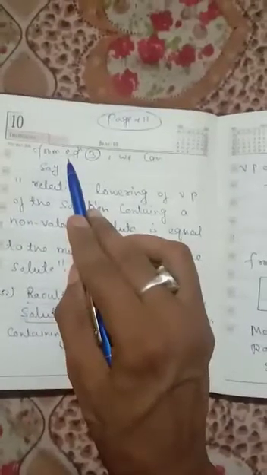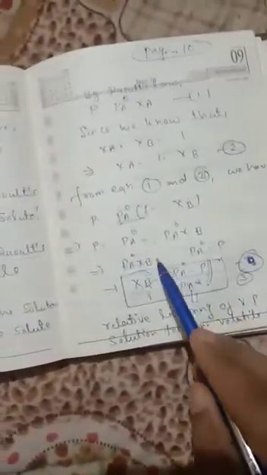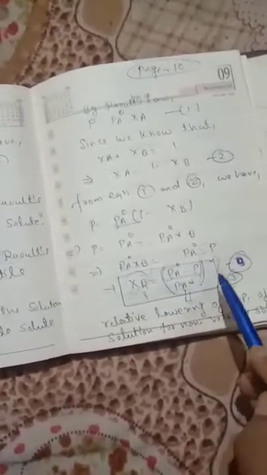From equation 3, we can say relative lowering of vapor pressure. As you know, I am going back in the page. Look here. What is this bracket? It is the relative lowering of vapor pressure. Why is it called relative lowering? Wait, students, I will explain this in this video or in the further videos.